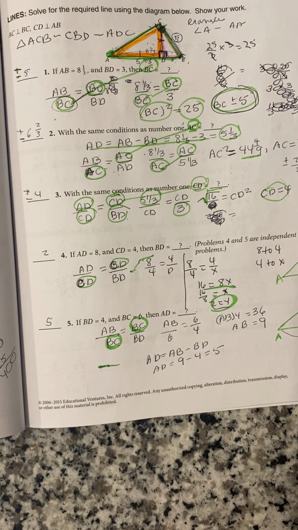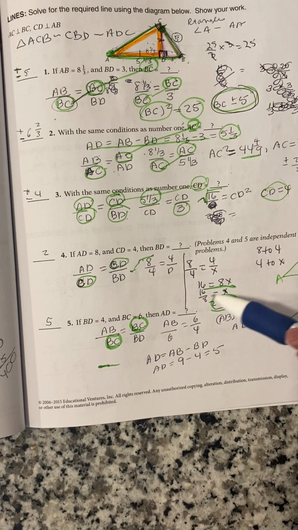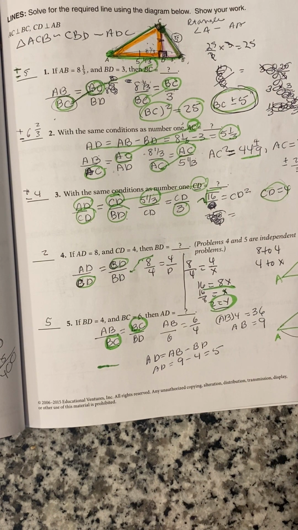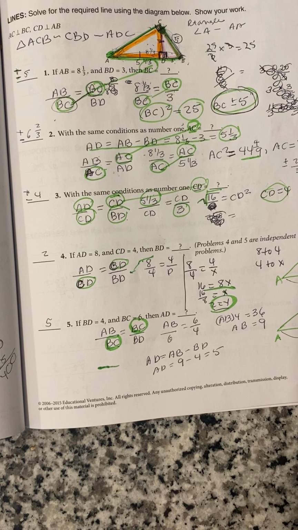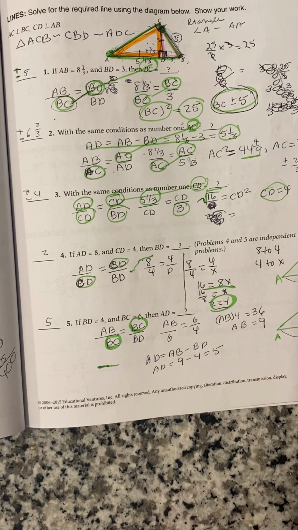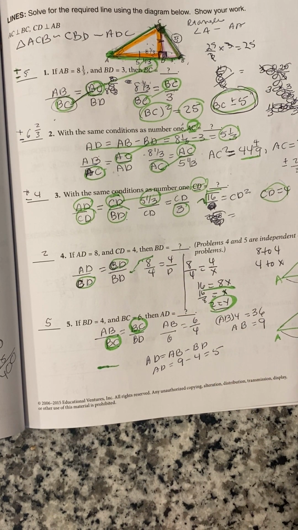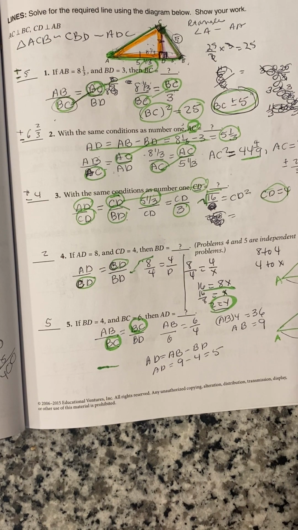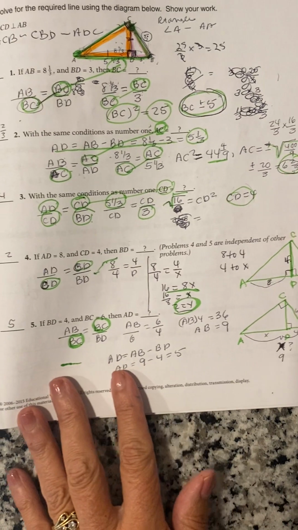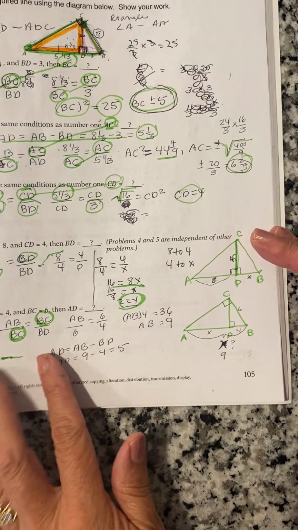A, B, D, but just draw it just like this. And then I put down, we know that AD here is going to be 8. So this is 8, right? And we know that CD is going to be 4. This line's going to be 4. Okay? Hopefully you're seeing it on there. There we go. Let me show you.